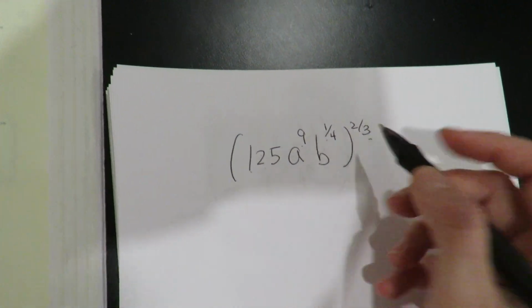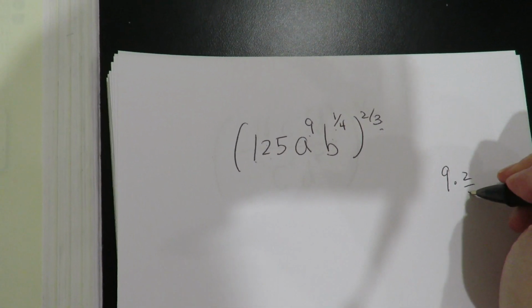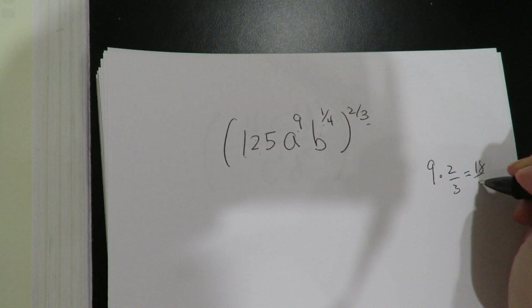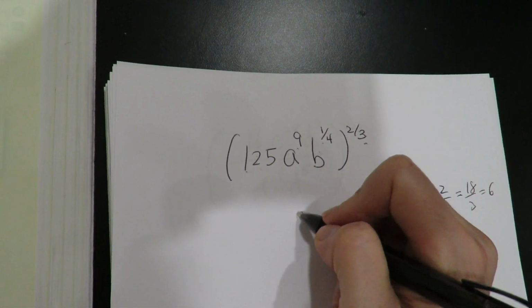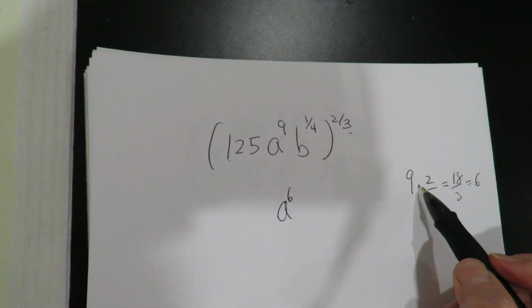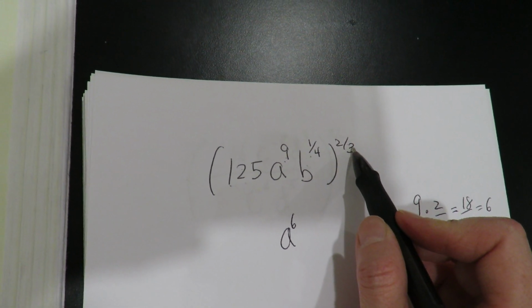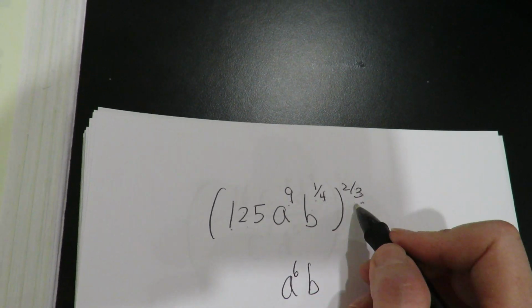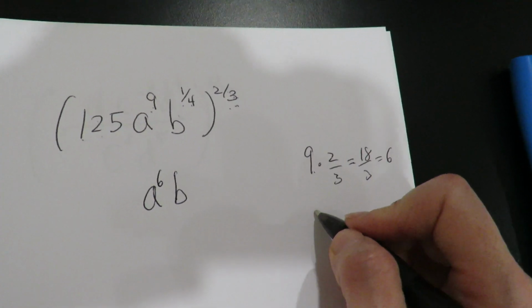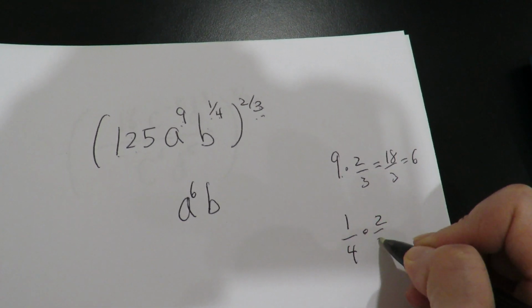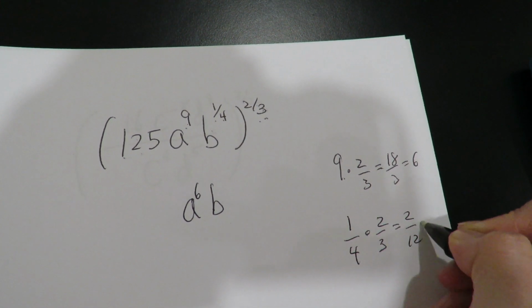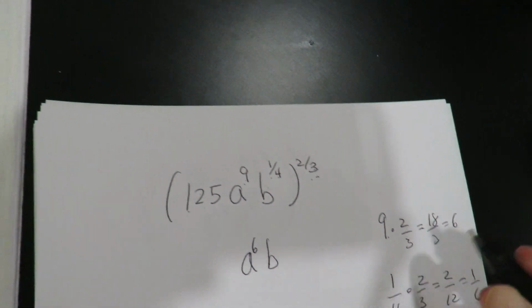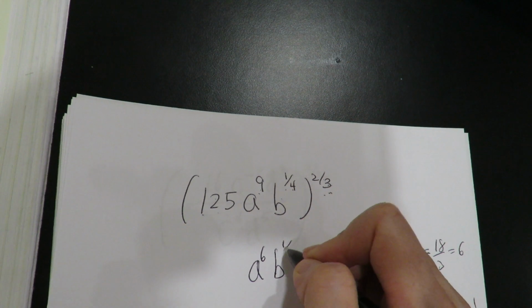So here we go. We'll do 9 times the 2 over 3. That's 18 over 3, which is 6. So it becomes a to the 6, because you have to multiply the 9 times the 2/3. Same thing here. To find the b, you multiply the 1/4 times the 2/3. So 1/4 times 2/3 is 2 over 12, or 1 over 6. So b to the 1 over 6.